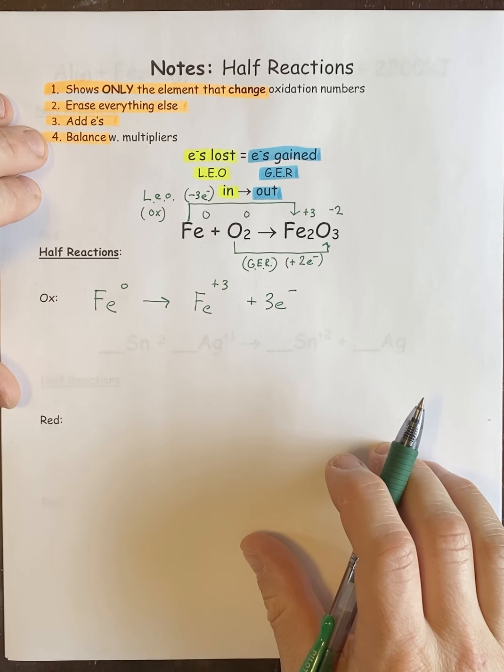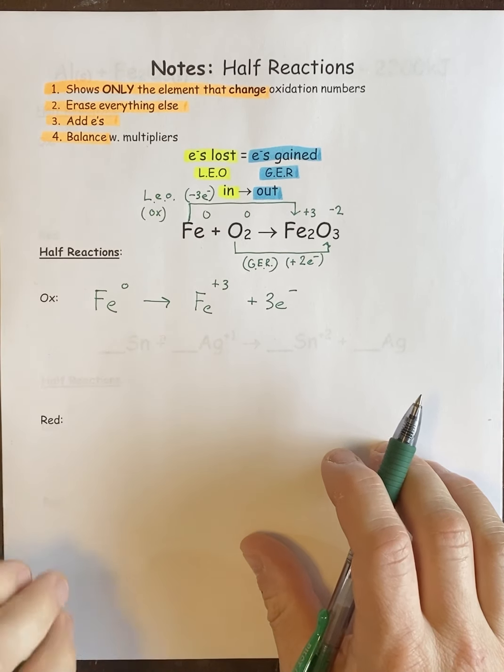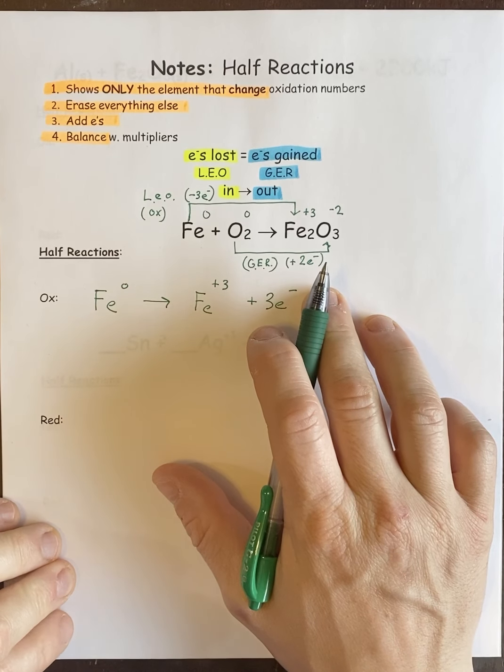Next, it's going to say balance. We can't balance until we get the second reaction done. So the reduction reaction is going to be oxygen.